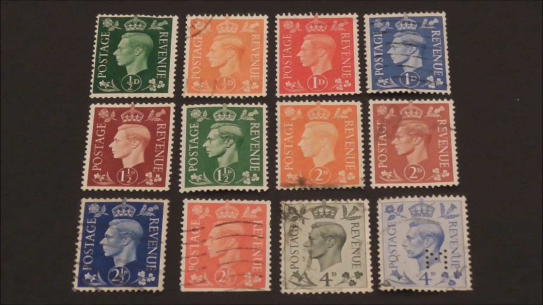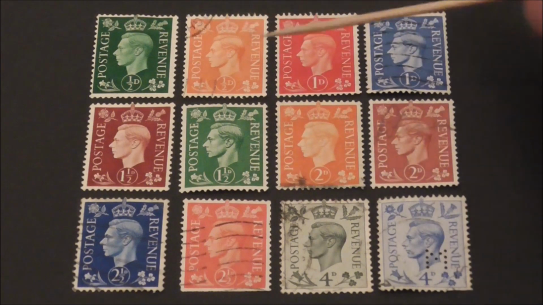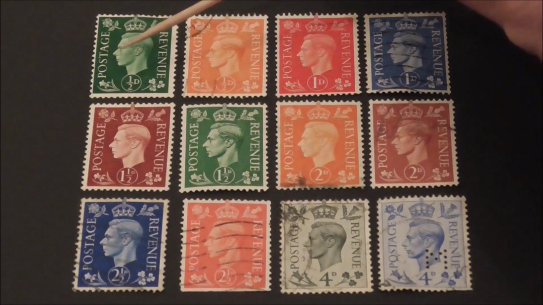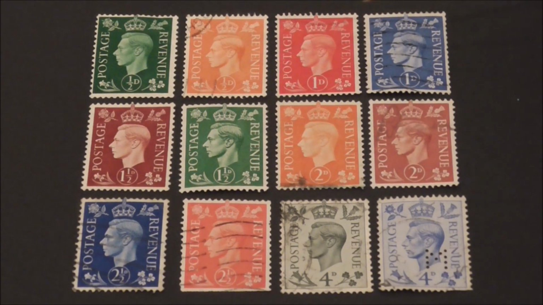Then between 1950 and 1951, the half D, 1D, 1.5D, 2D, 2.5D and the 4D stamps changed colour again. Here you go, as you can see the difference better when they're placed next to the originals. So green became orange, red became blue, brown became green, orange became brown, blue became red, and green became blue.